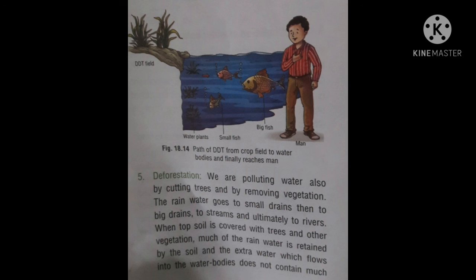Children, now you are seeing figure 18.14: the path of DDT from crop field to water bodies and finally to man. From the crop field, DDT reaches the water body. Here it is taken up by the water plants. From the water plants, it enters the small fish, and small fish are eaten by big fish, so it enters the big fish's body. When the fish are eaten by men, the DDT enters into men. The concentration of DDT always increases in a progressive way. The highest concentration of DDT is found in the human body.